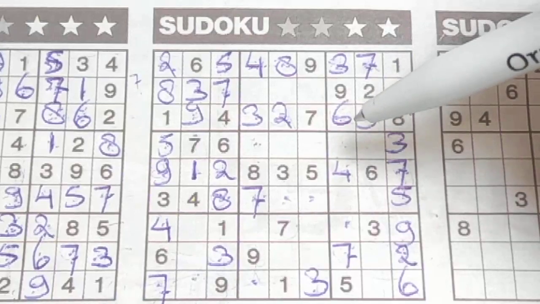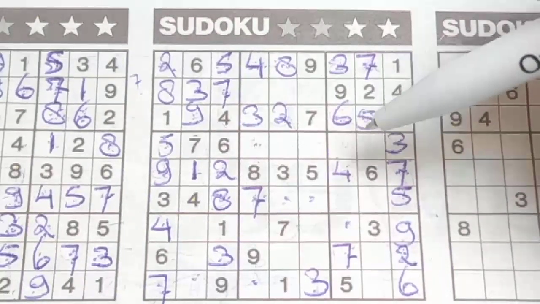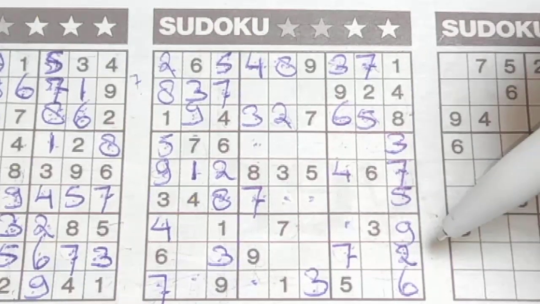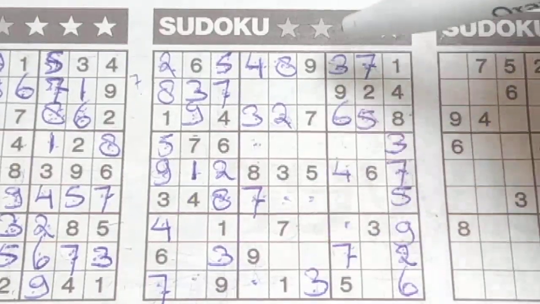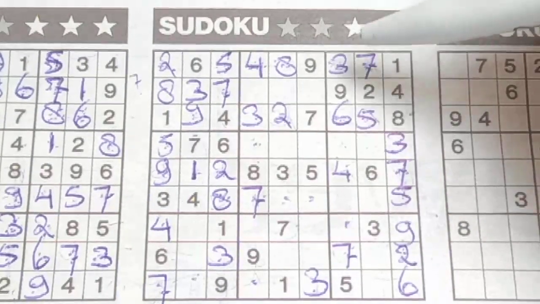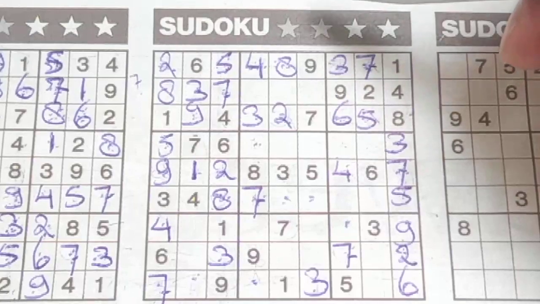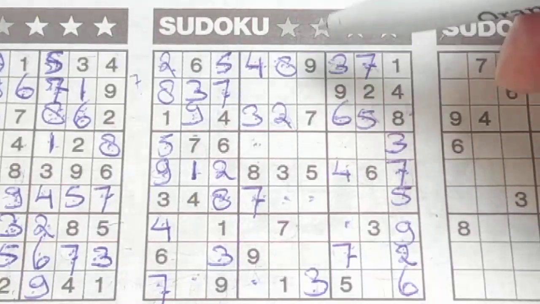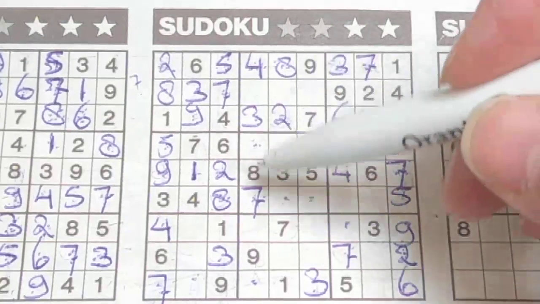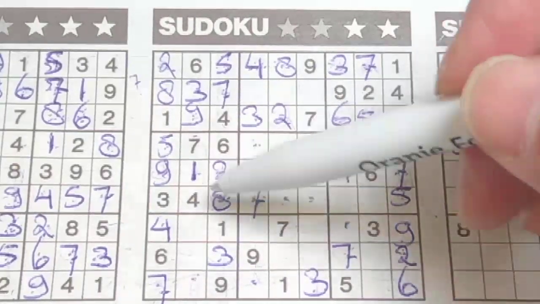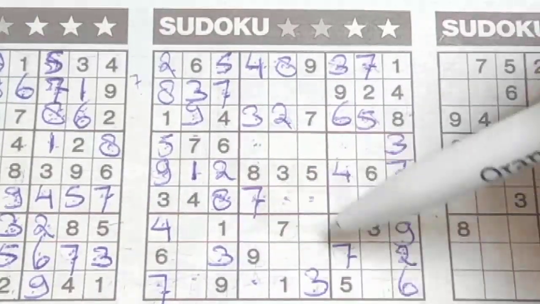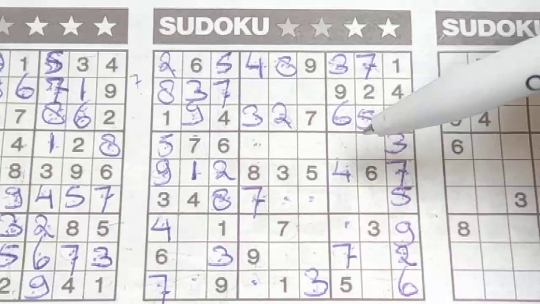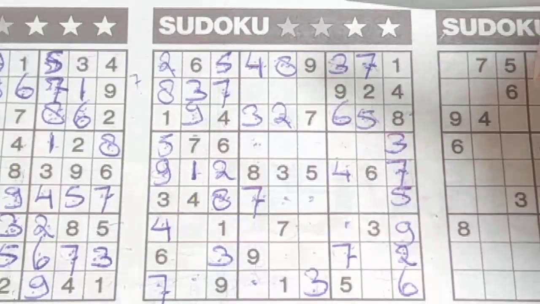How about the 2? No, the 2, the 9, yeah, no, the 9 I cannot fill. The 4, yes, in this big square. 1, 2, 3, 4, 5. 5 missing numbers. One of the missing numbers is a 4.